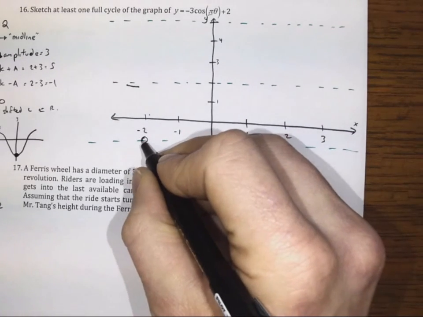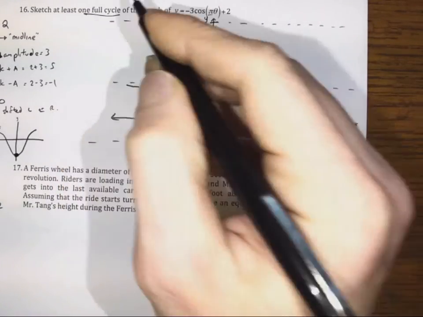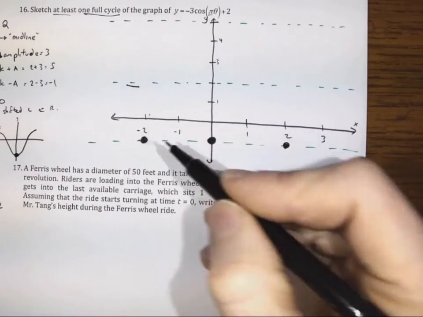I can even draw it backwards, too. I know I was only asked to draw 1 full cycle, but it says at least, and I've got a little bit of extra space, so I'm going to draw both.